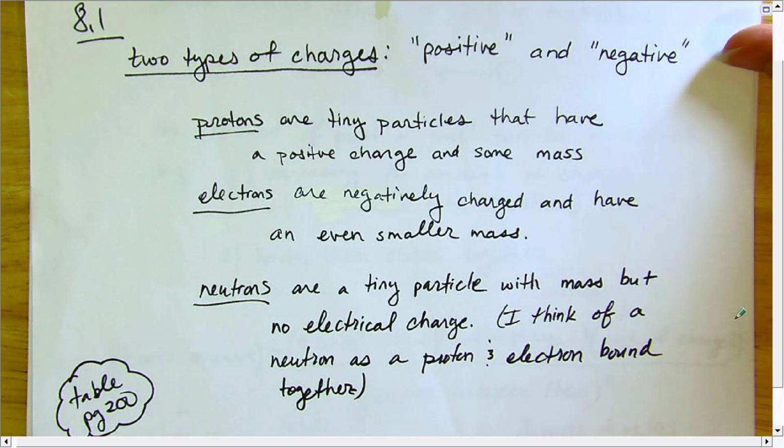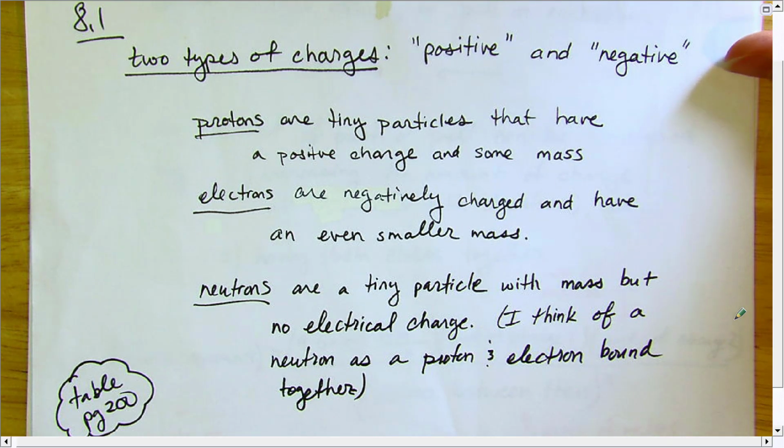So, Chapter 8, we're going to start off with the two types of charges, and these are going to be electrical charges. And we give them names of positive and negative. Just think of them as names, because that way when we do magnetic poles, then we can just say like the North Pole and the South Pole are also just names.